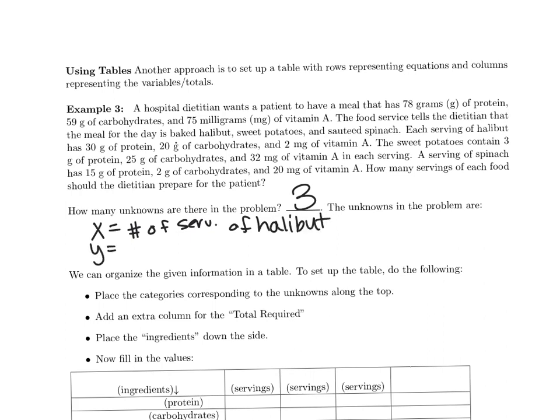Y, and I'm just going in order the way the paragraph's reading, Y is going to be the number of servings of the next thing in the sentence, the sweet potatoes. And then Z is the number of servings of the spinach.